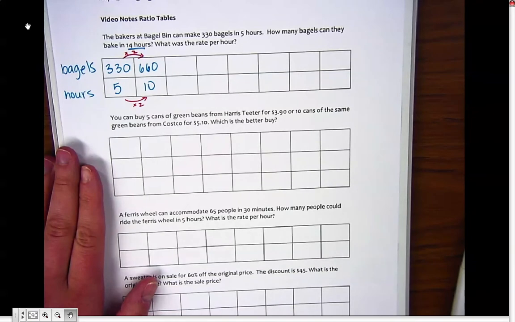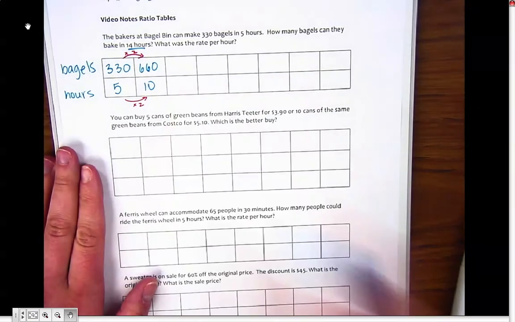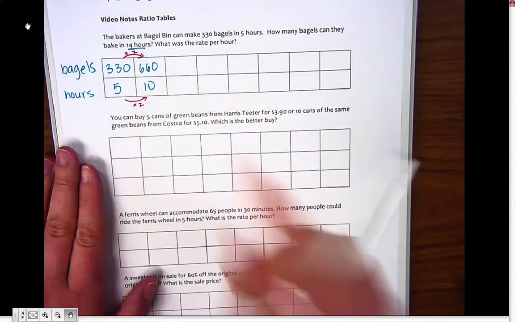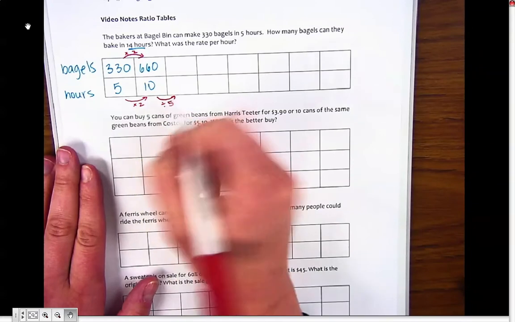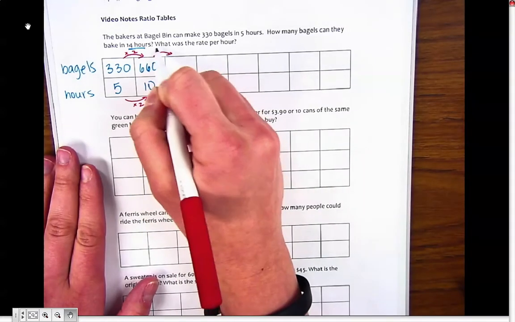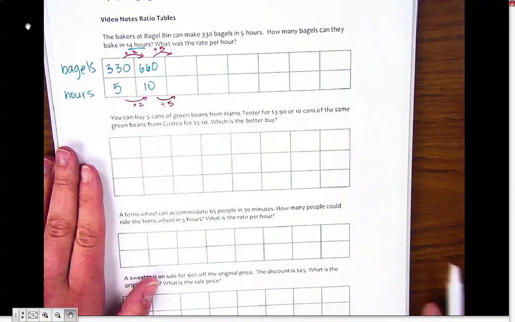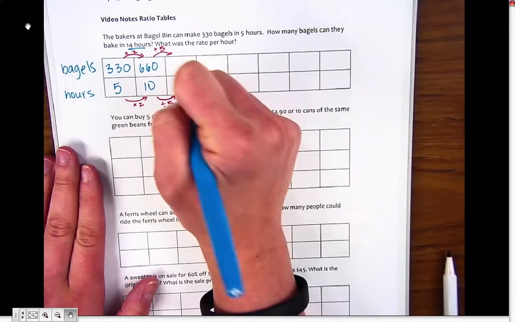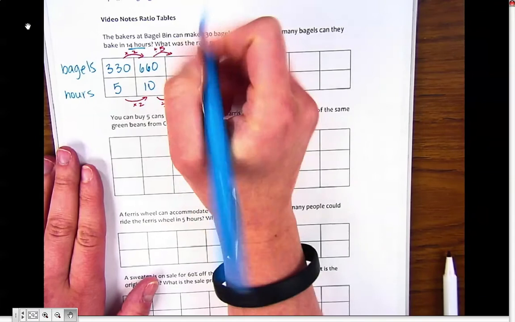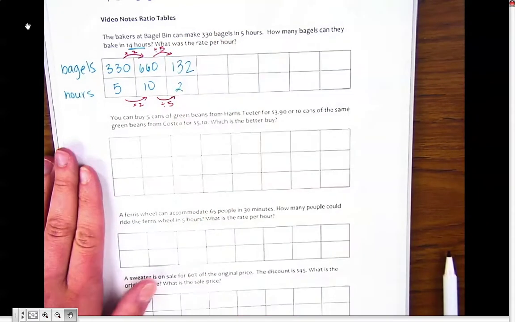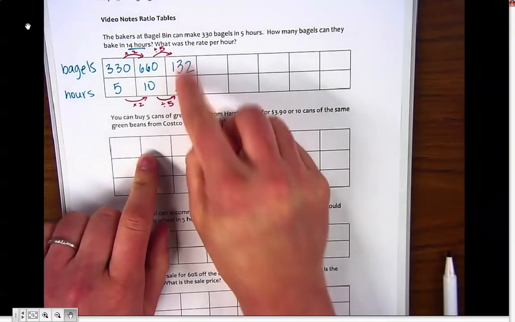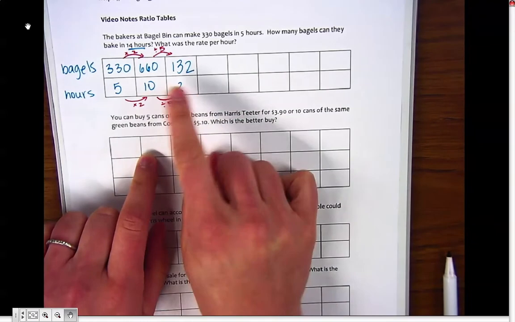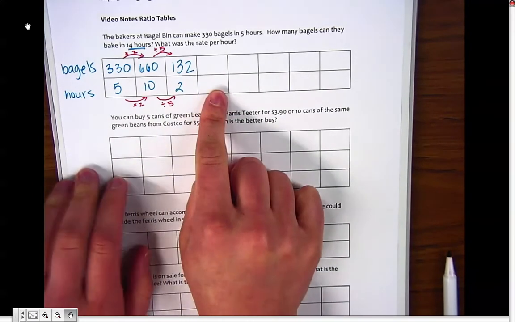I think actually I want to try and get 2 hours here. So how can I get 2 hours from 10? Well, I can divide by 5. All right, so I'm going to divide by 5. And when I divide by 5, that's going to give me 2 hours and 132 bagels. Well, from here, I can figure out, if I just duplicate this again, then I have a 10, a 2, and a 2, and that gets me to 14.